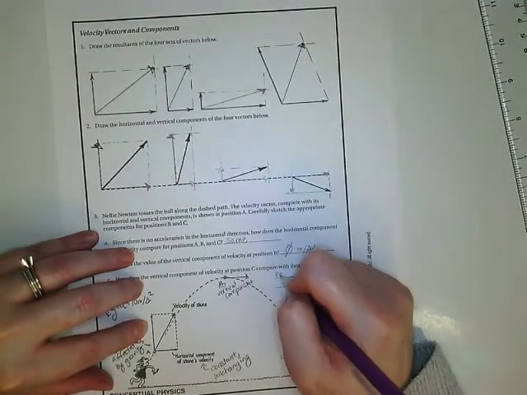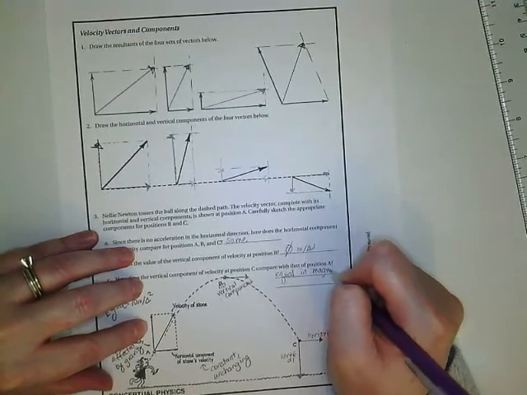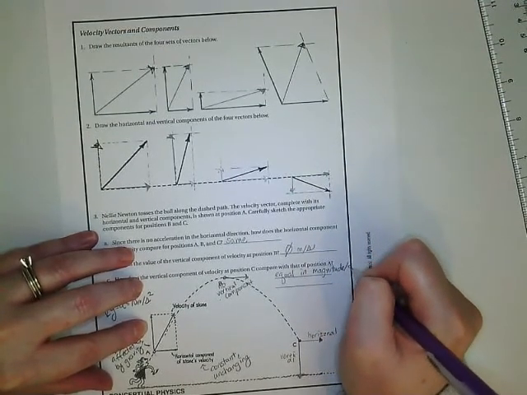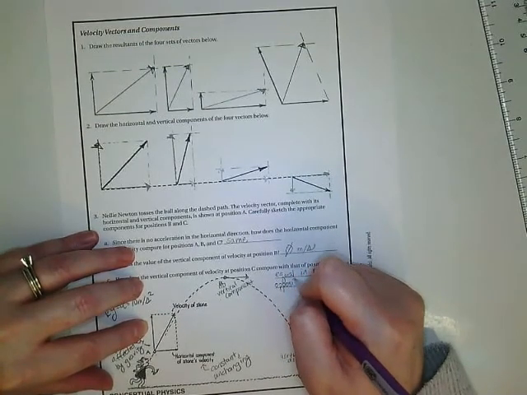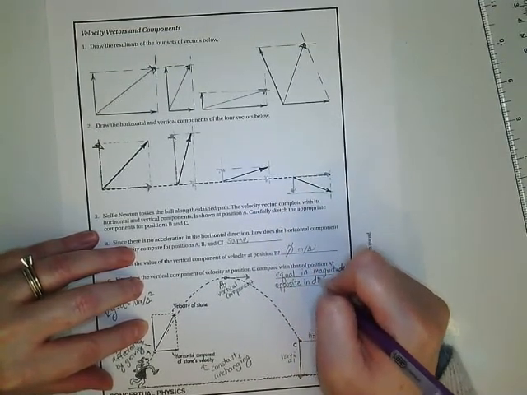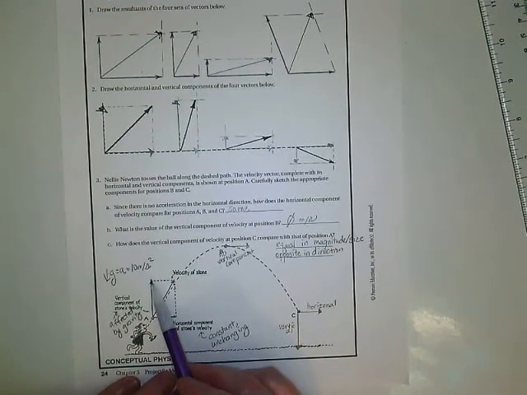So they are equal in magnitude or size, they're the same length, but they're acting in opposite directions. Here the ball is moving upwards, here the ball is moving downwards.